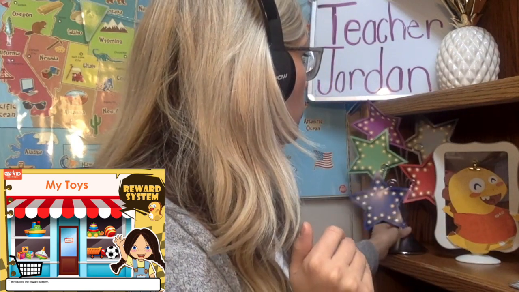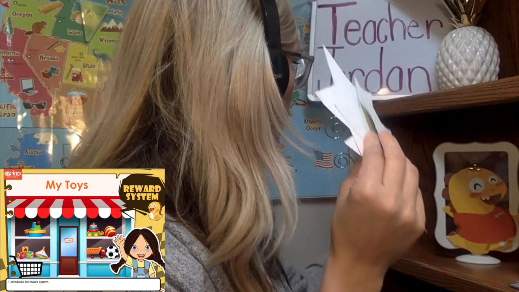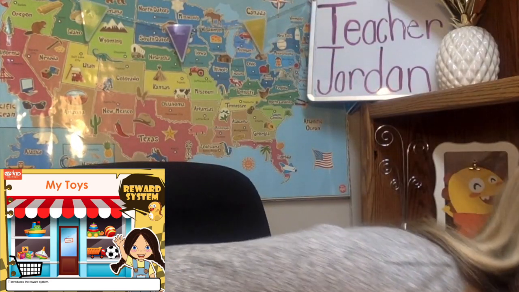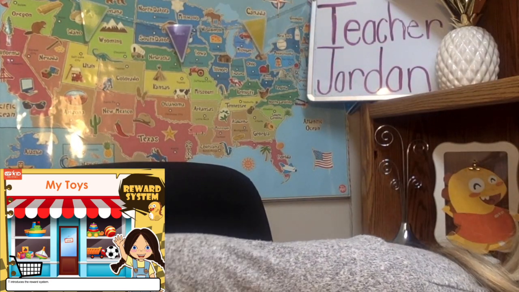If you don't know what a secondary reward is, you need to have something that you are rewarding your student with throughout the lesson, throughout the mock class. Today I am going to show you how to reward the student with these stars. You could use anything.